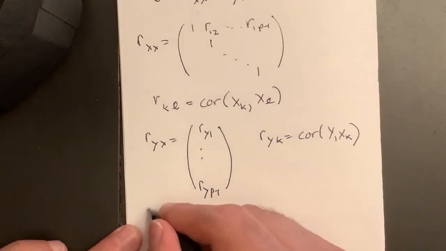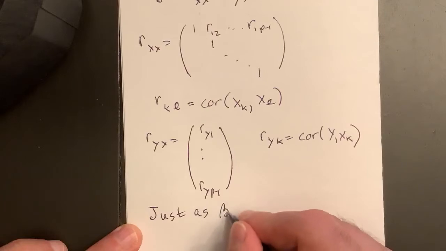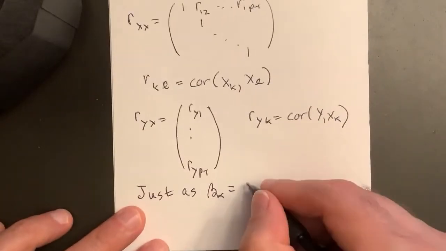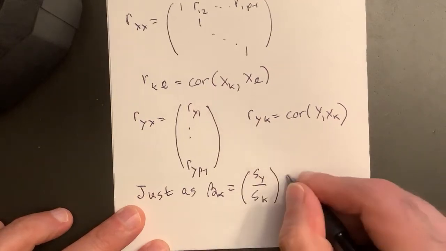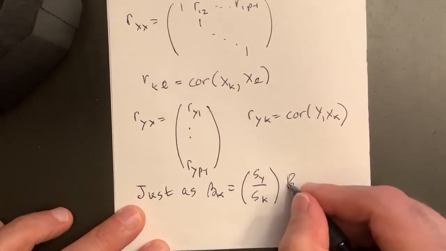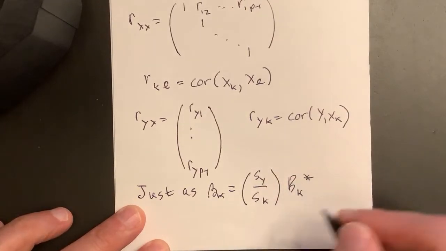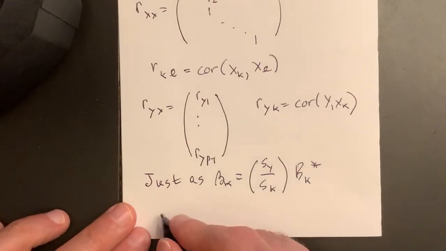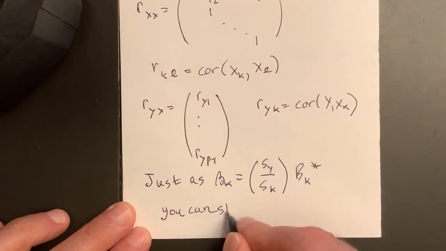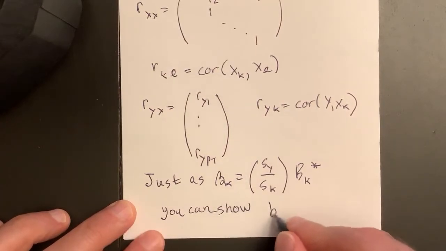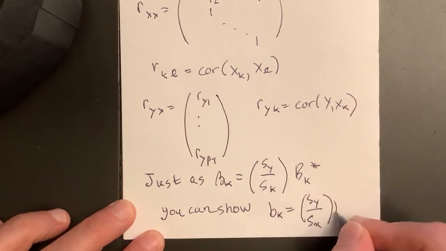Well, just as beta k was equal to this simple scalar multiple of beta k star, you can show, not hard to show, that bk equals sy over sk times bk star.